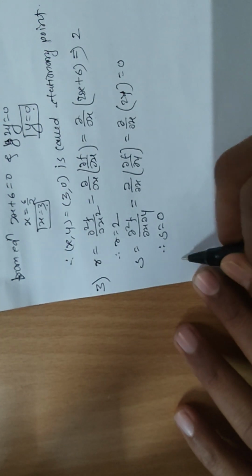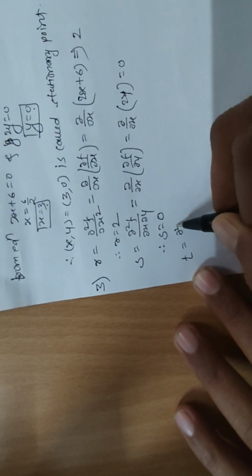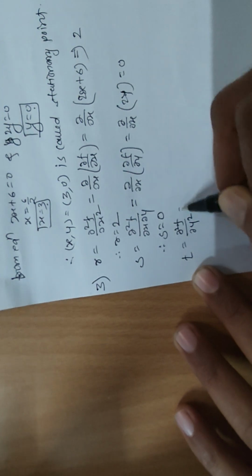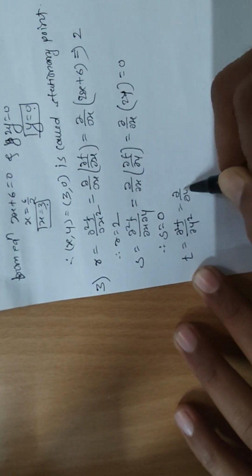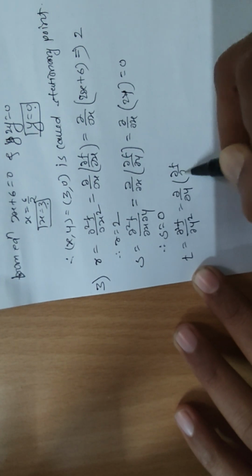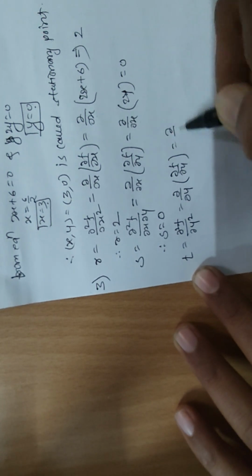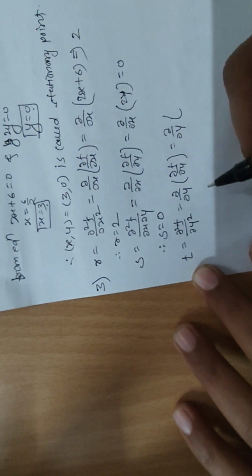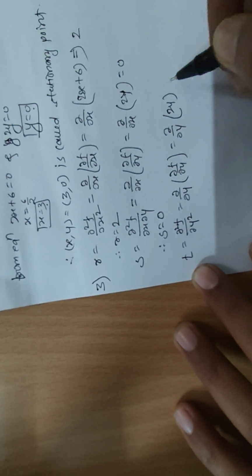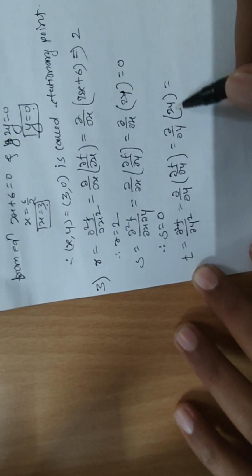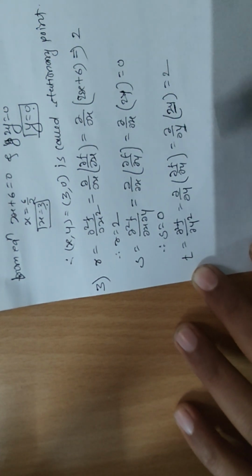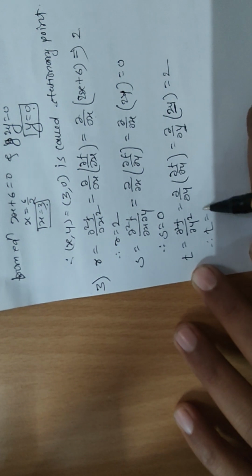Then next step, find t. What is t? t is the second partial differentiation of f with respect to y square. It means that del upon del y in bracket del f upon del y. What is the meaning of del f upon del y? In equation number 2 we get 2y. It means that we find the partial derivative of this term with respect to y. It means that we get 2. Therefore t is equal to 2.